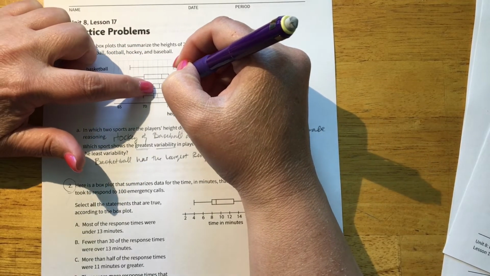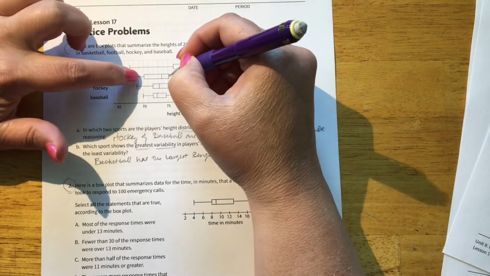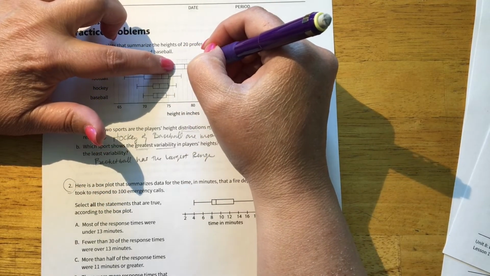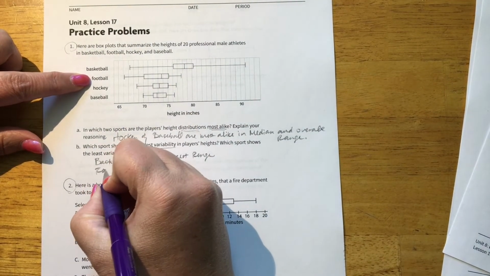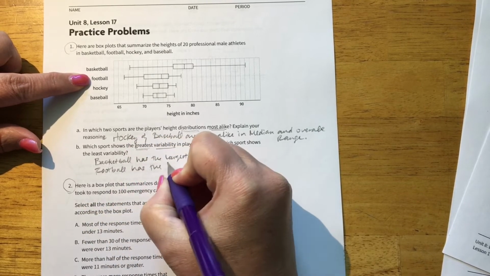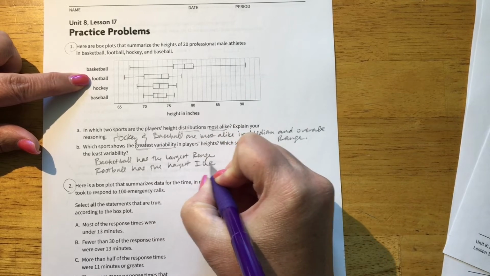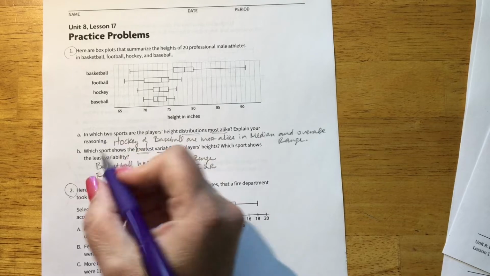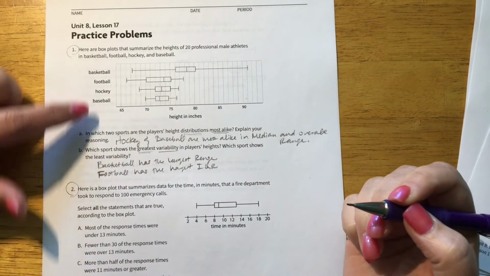So if we look at the boxes, which one of the boxes has the biggest range? Well, I think football is slightly bigger than basketball. So in that case, football has the largest IQR.